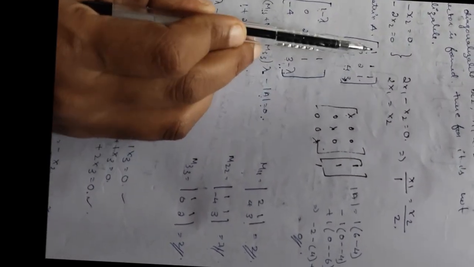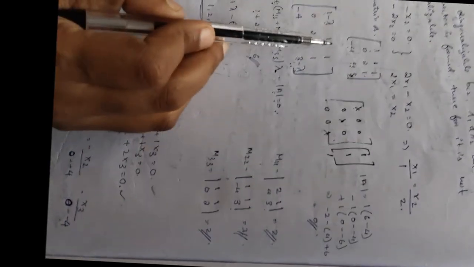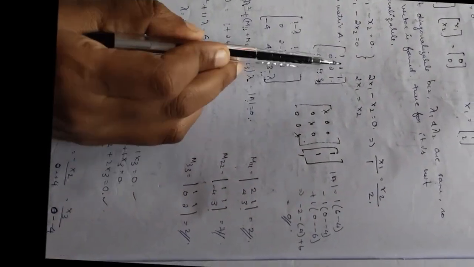The remaining elements are 1, 1, minus 4, 3, and the determinant of this is 7. Similarly, we can find M33 by eliminating the third row and third column. The remaining elements are 1, 1, 0, 2, and the determinant of this matrix is 2.